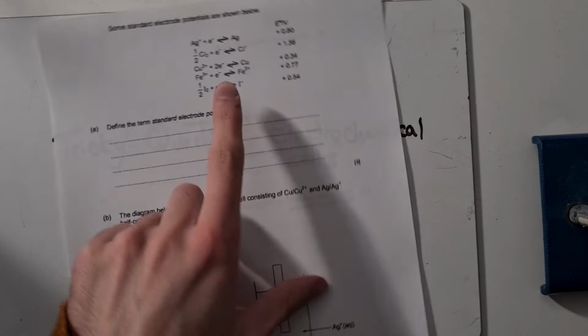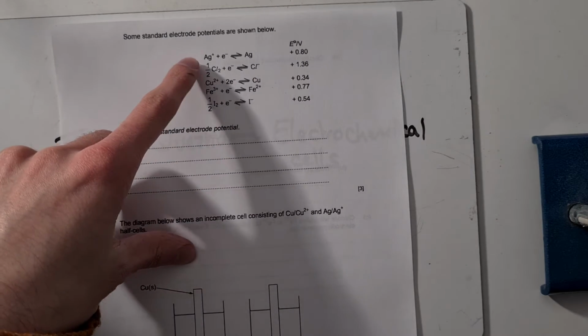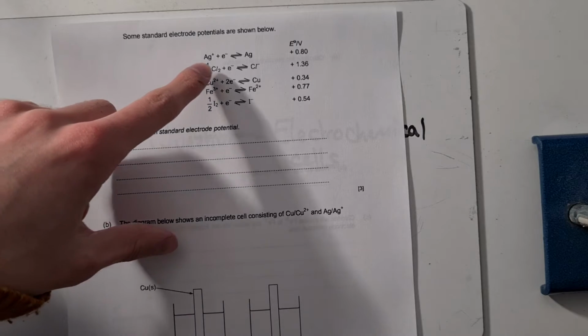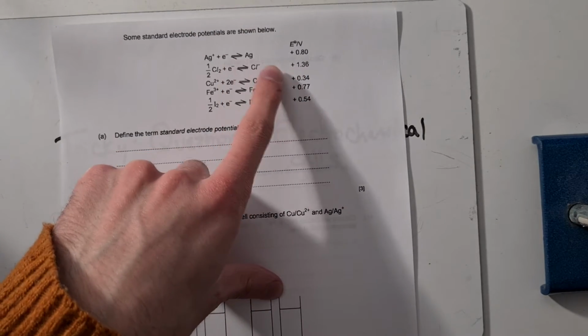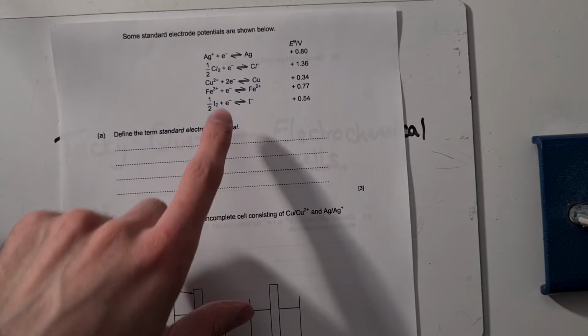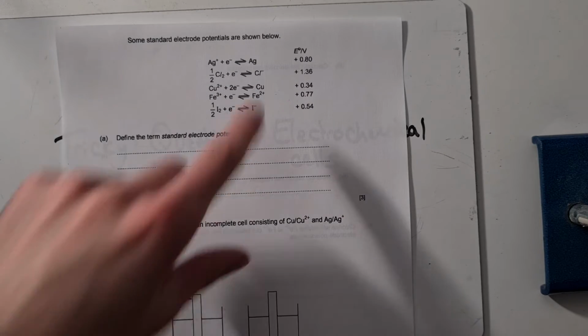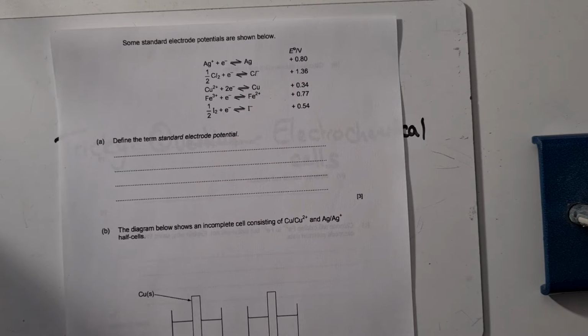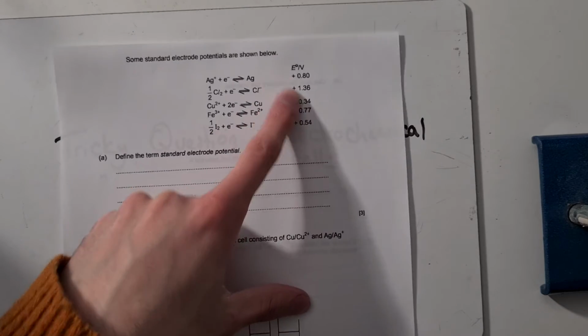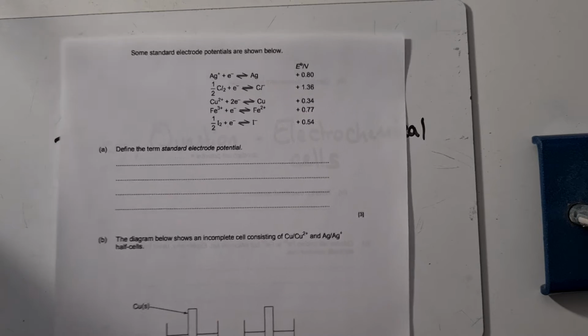It gives you, first of all, some standard electrode potentials. We've got here silver ion plus an electron going to silver, chlorine going to chloride ion, Cu2+ going to copper, Fe3+ going to Fe2+, and iodine going to the I- ion. And then it gives you its electrode potential data. Now, they're not in order. Often you'll see these in order with the most positive at the top and most negative at the bottom, but this time they're not. So we've got to pick out and analyse each individual piece of data.